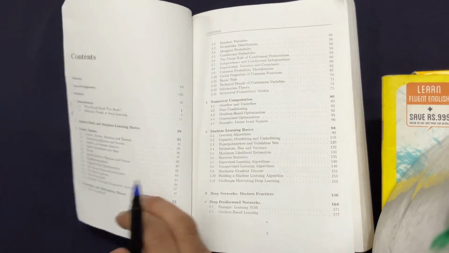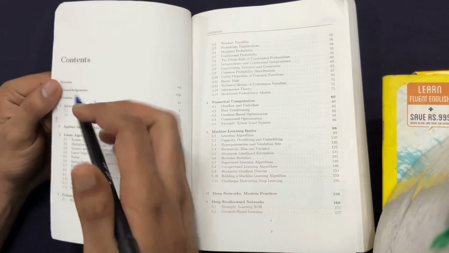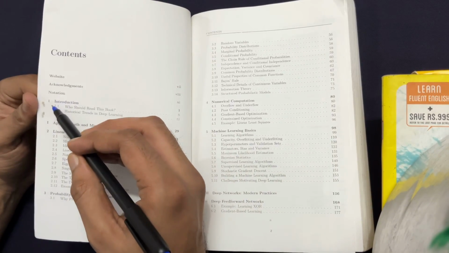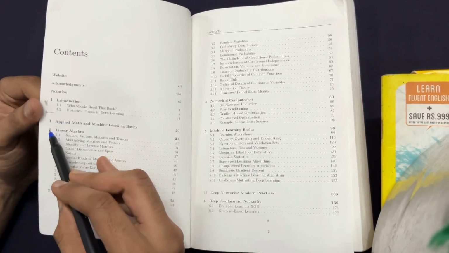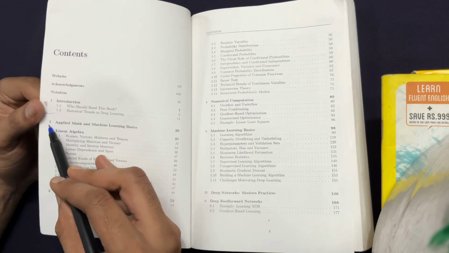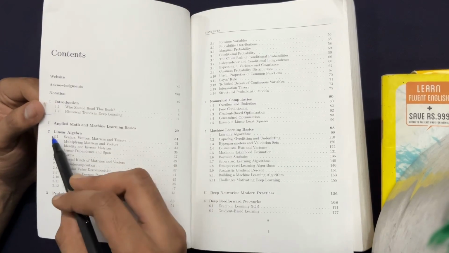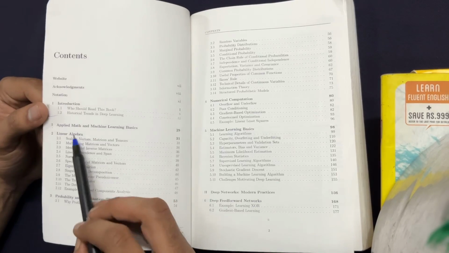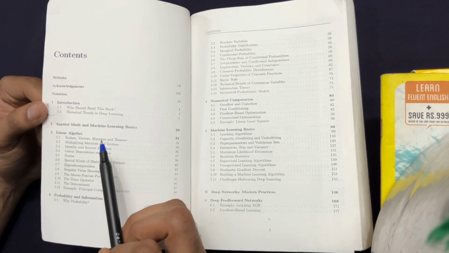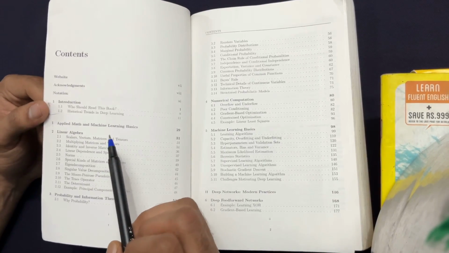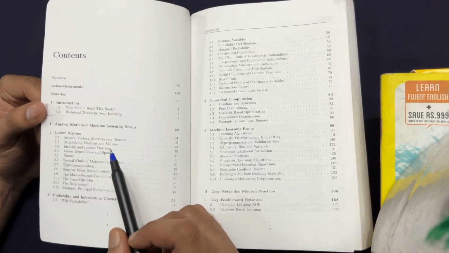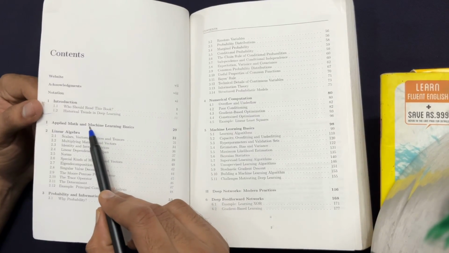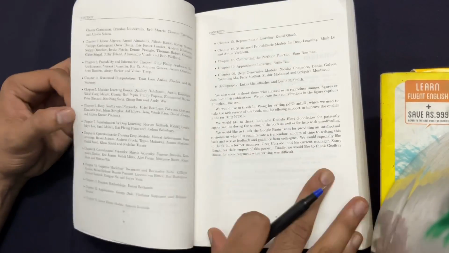Yes, so now we have completed the introduction part in the last video. So now we will continue with the first main part of this book, which has some basic maths required to understand the rest of the main content of this book, and also some machine learning basics.